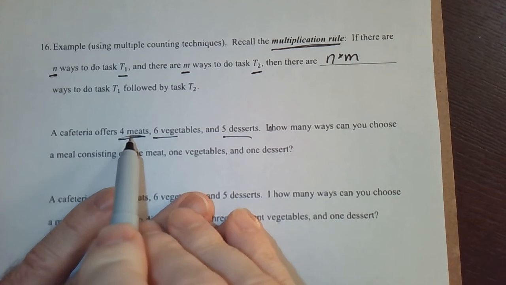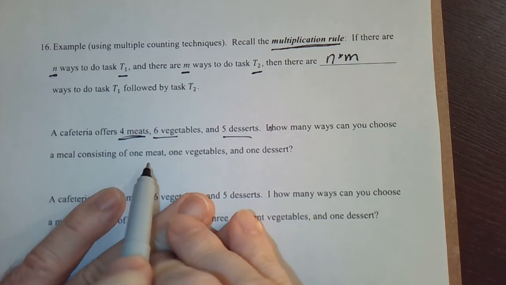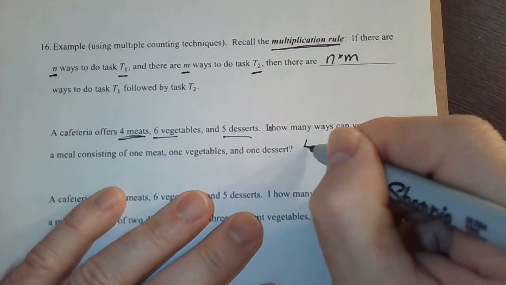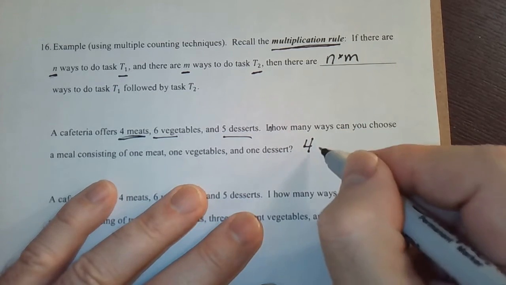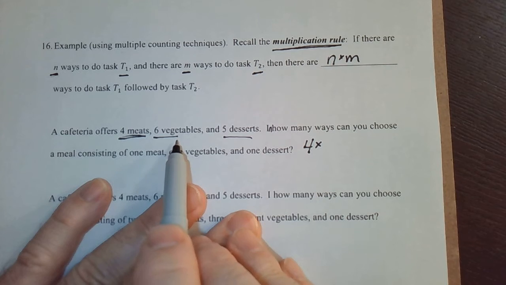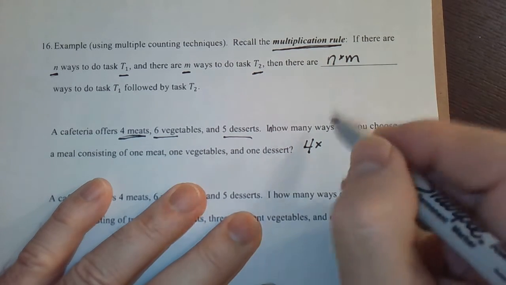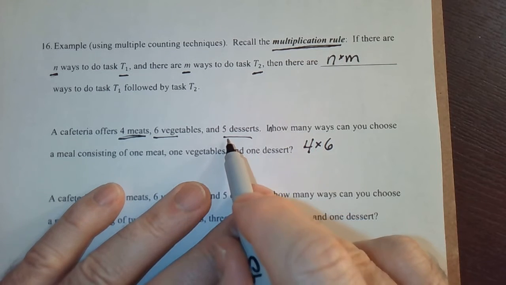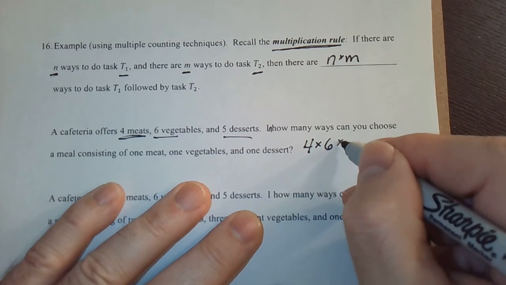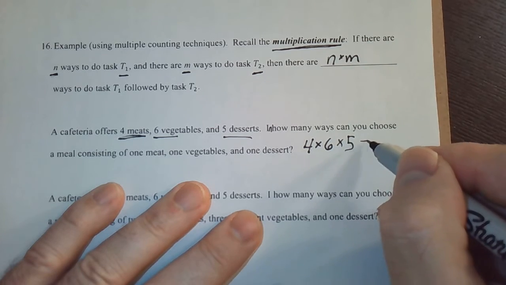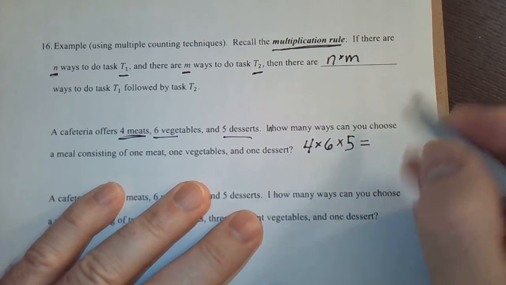Well, you could think of that as task 1. How many ways can you choose 1 meat out of a group of 4? 4. Times what? How many ways can you choose 1 vegetable when there are 6 vegetables to choose from? 6. How many ways can you choose 1 dessert when there are 5 desserts to choose from? 5. That's it. That's the answer. Now, what does that equal to? 30 times 4, 120.